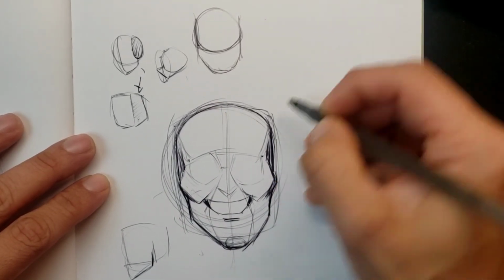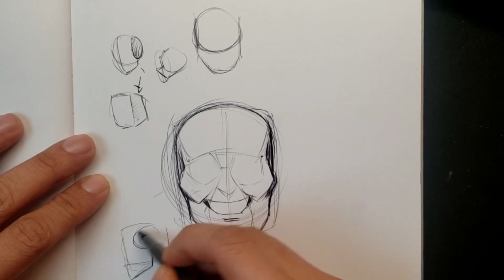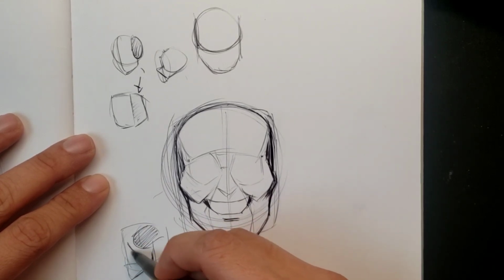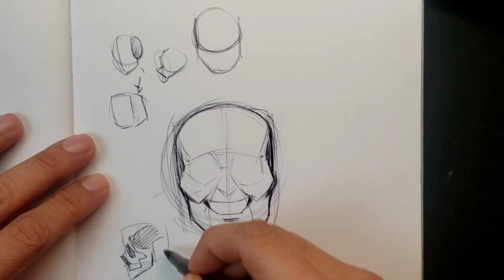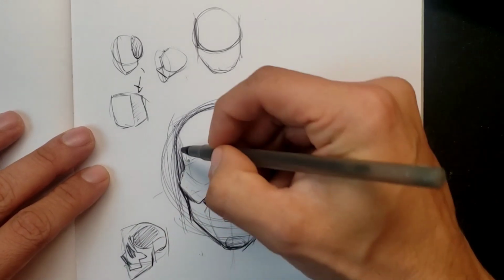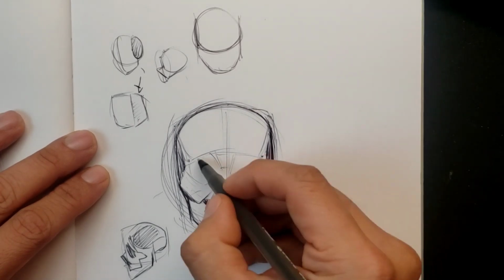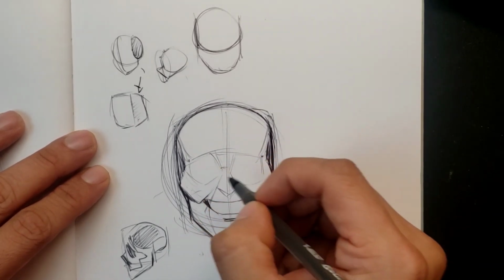Remember those sides of the face? It's that big pocket that your skull leaves right in the back. So you want to have that. Then we go into the eyeballs.